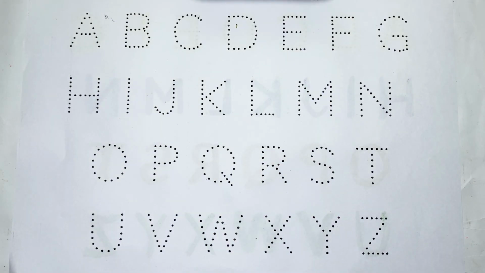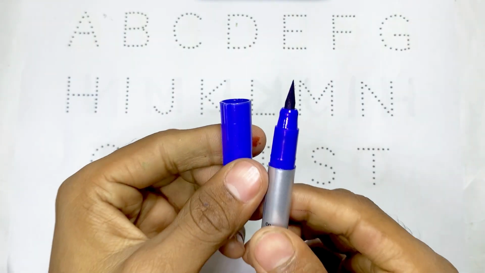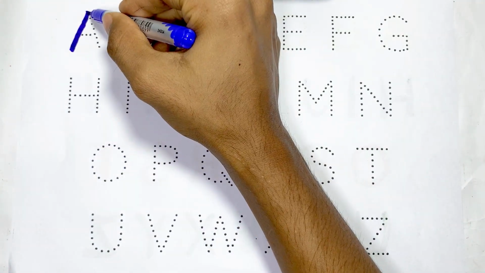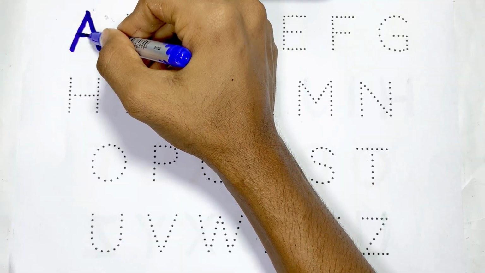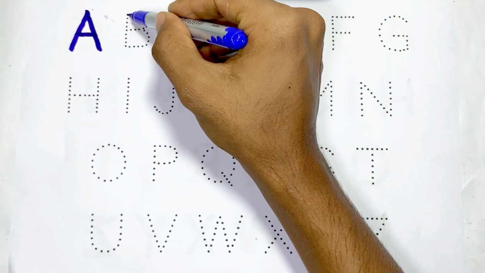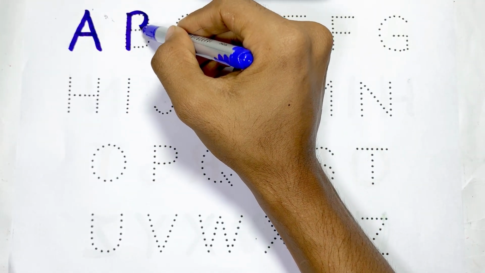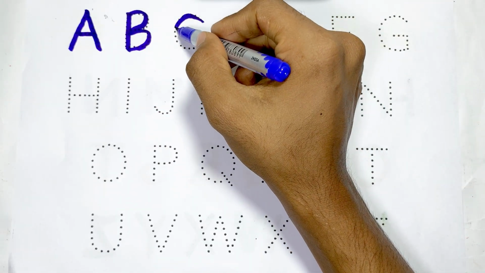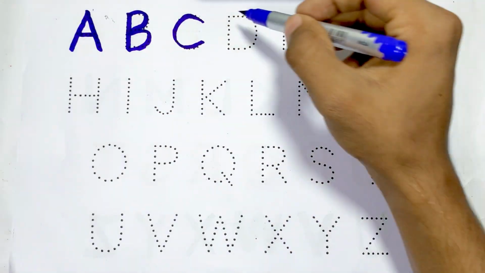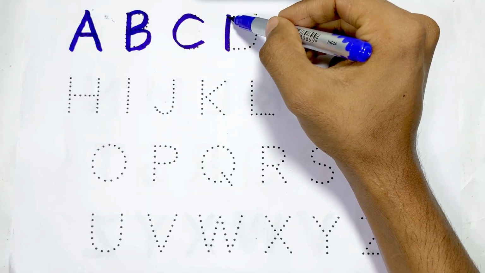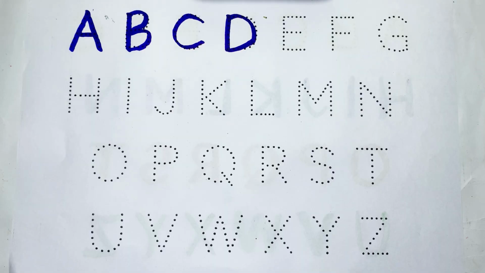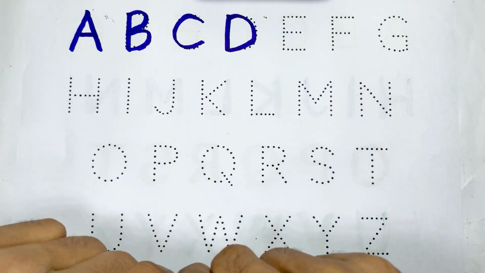So kids, now you draw A and use blue color. A for apple. B for ball. C for cat. D for dog. Kids, now you draw E and use yellow color.